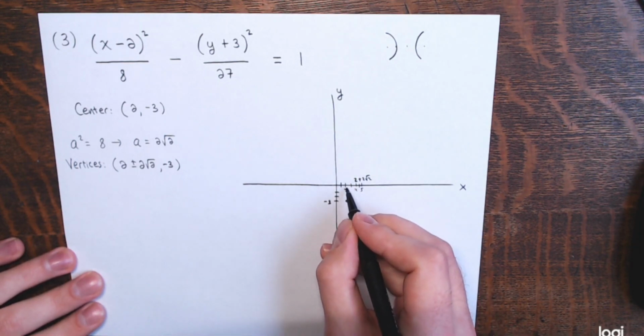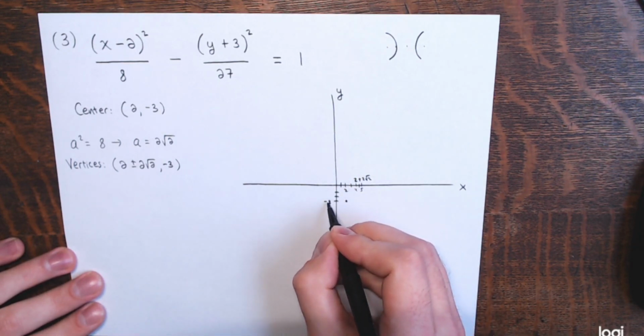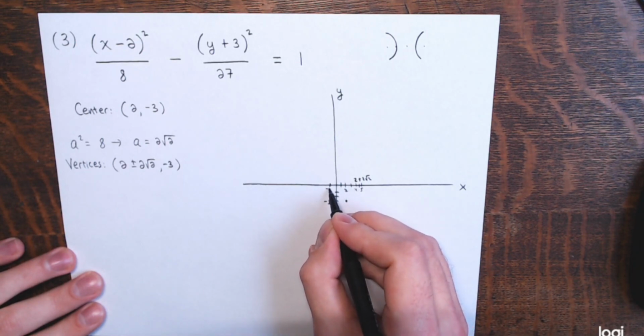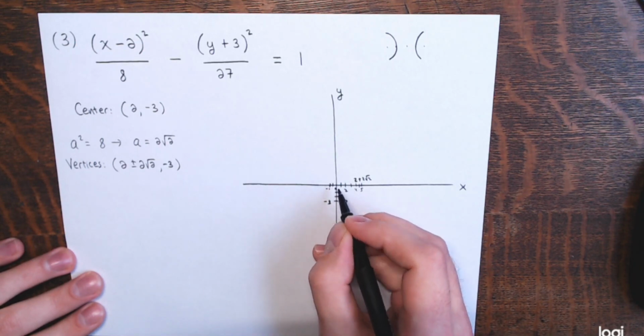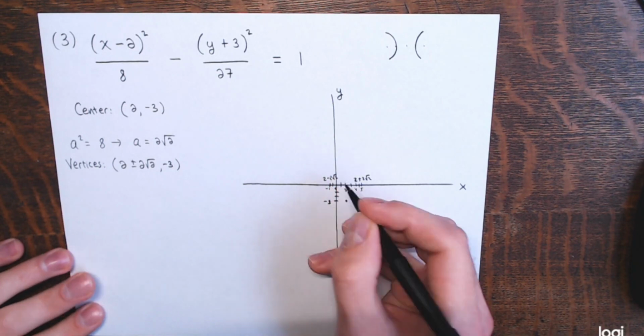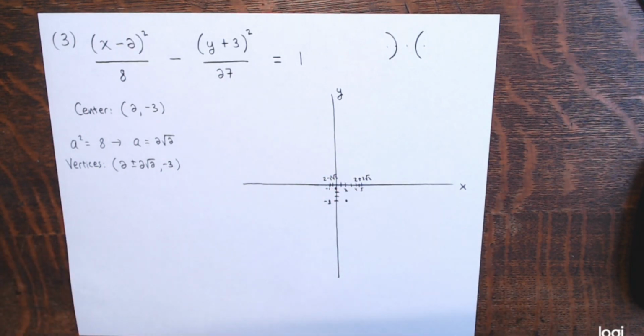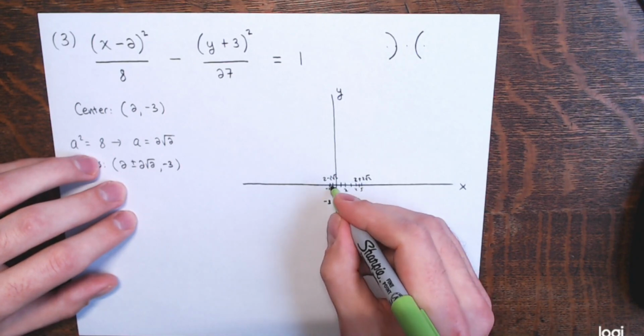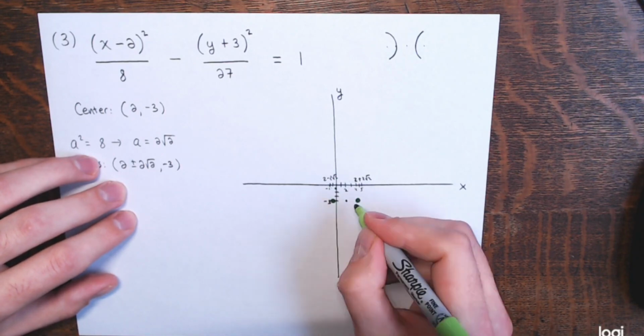And then, again, from the center left square root of 8, 1, 2, 3. Somewhere between negative 1 and 0 is 2 minus the square root of 8. So we got these vertices here, a vertex and a vertex here just to the left of the y-axis.